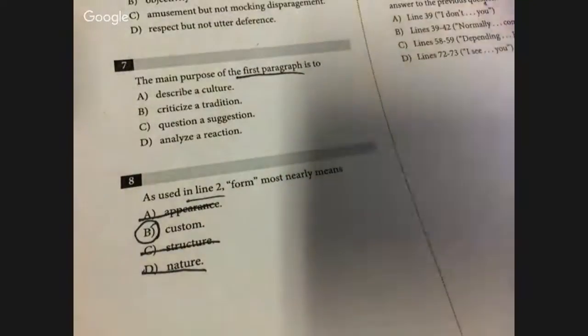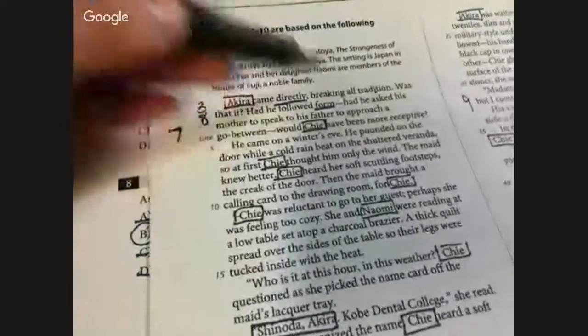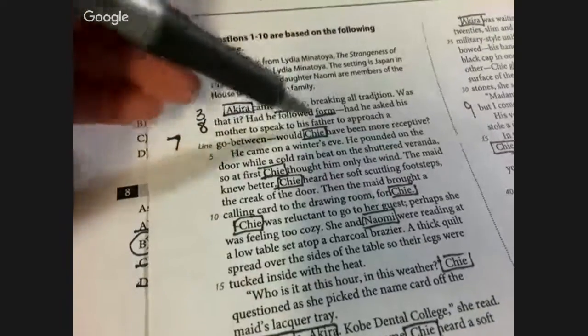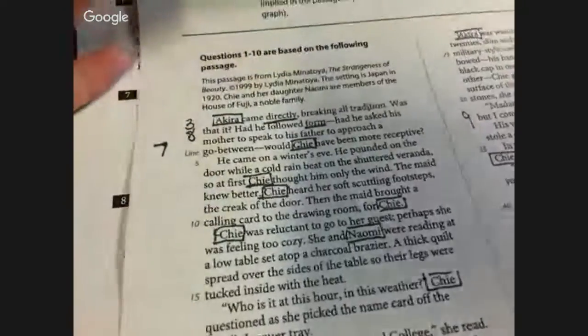Okay, that's another whole paragraph question. Skip. The main purpose of the first paragraph. All right, let's take a look at the first paragraph. Akira came directly, breaking all tradition. Was that it? Had he followed form, had he asked his mother to speak to his father to approach a go-between, would Chie have been more receptive?